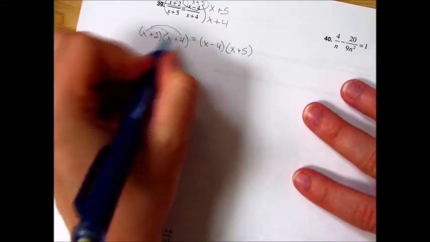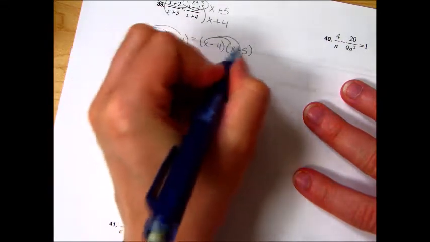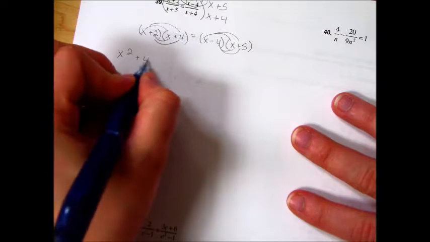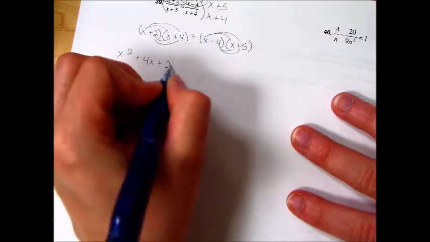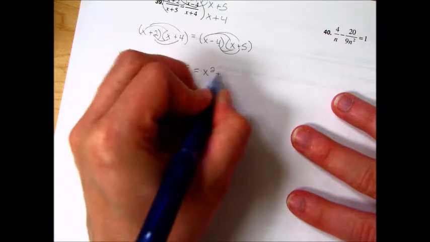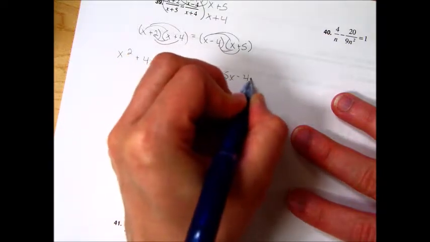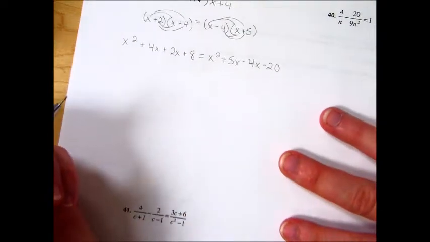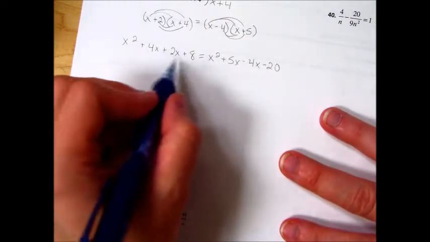You're going to do quite a few FOILs on this. That's going to be x squared plus 4x plus 2x plus 8 equals x squared plus 5x minus 4x minus 20. I see a lot of x squared, so first thing I'm going to do is combine my like terms.